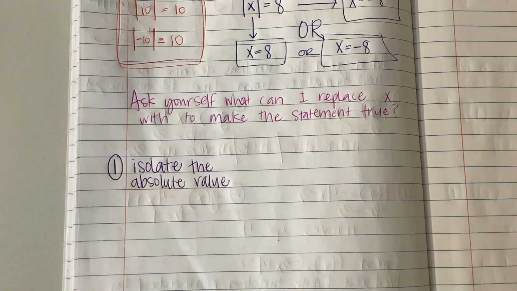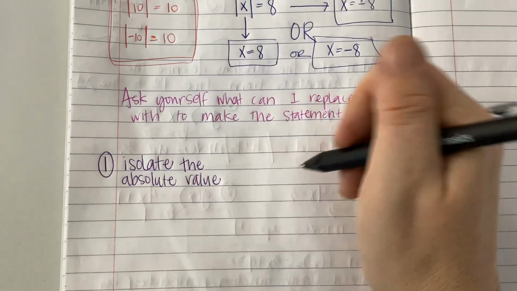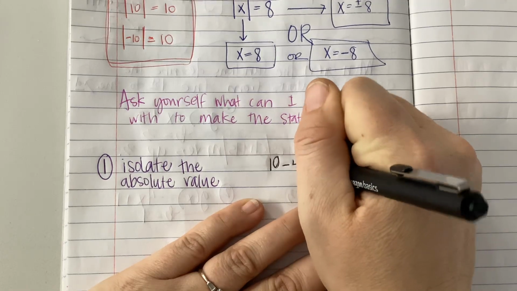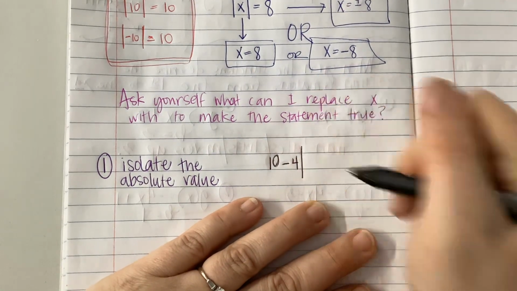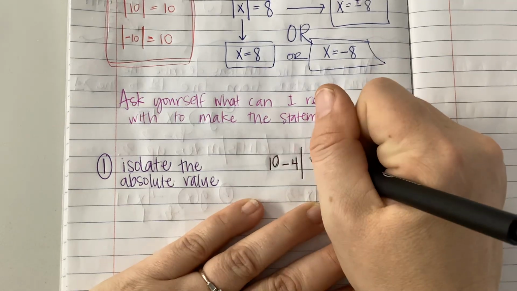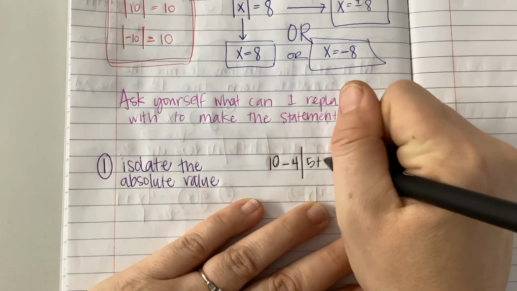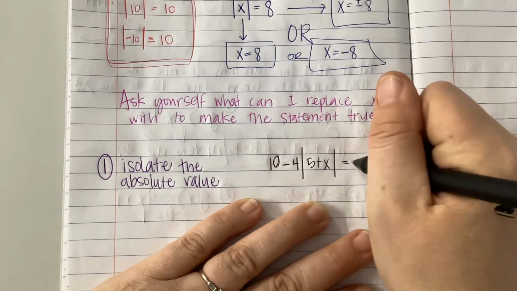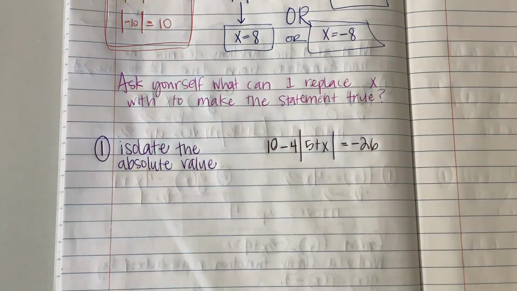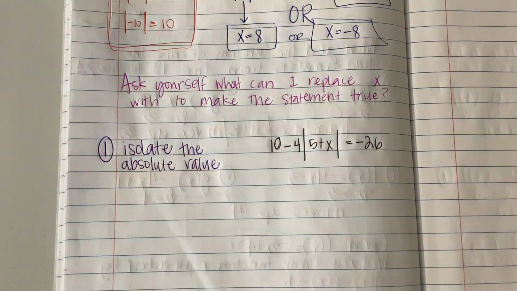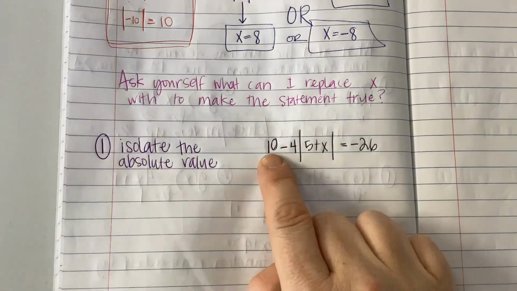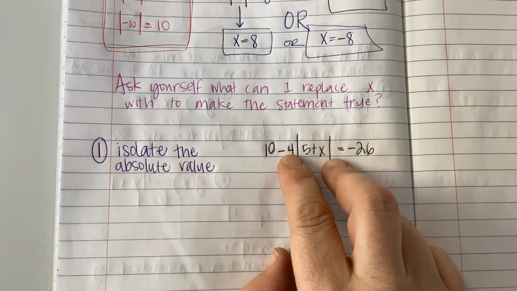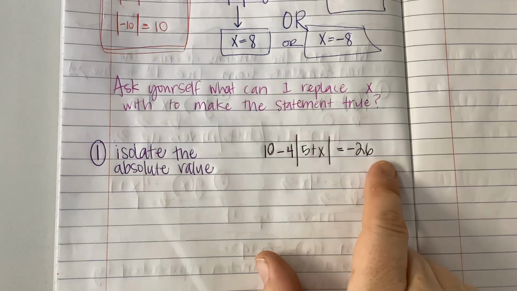So if I give you this problem, I'm going to go big with our example. 10 minus 4 times the absolute value of 5 plus x equals negative 26. Now, before you panic, it's fine. 10 minus 4 times the absolute value of 5 plus x equals negative 26.